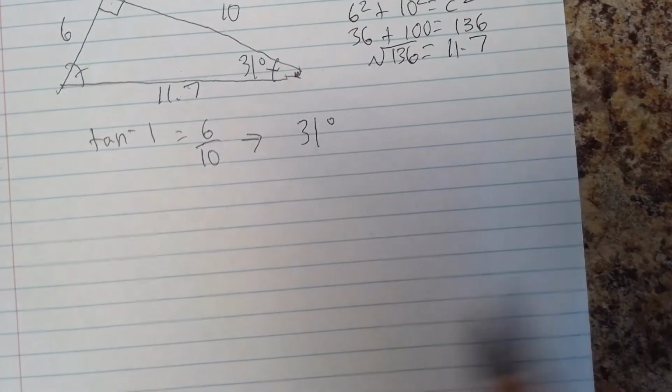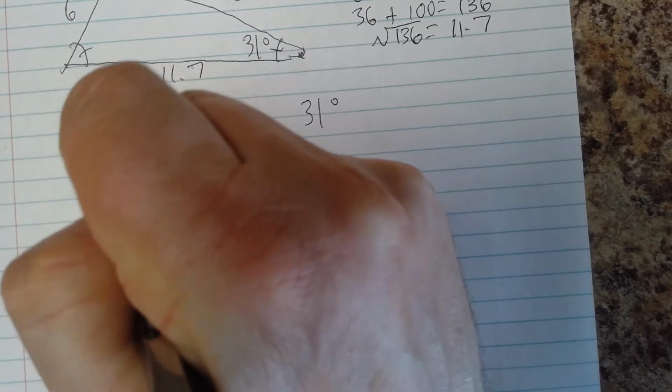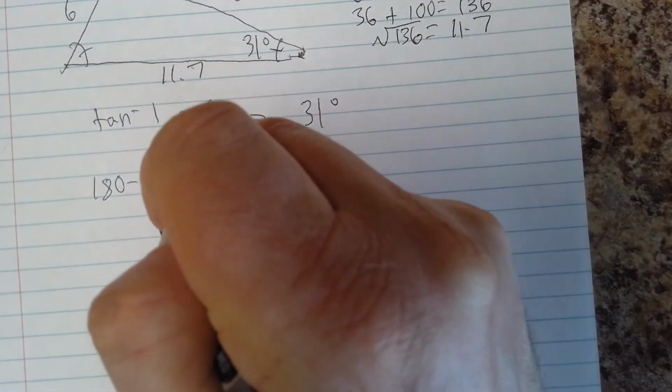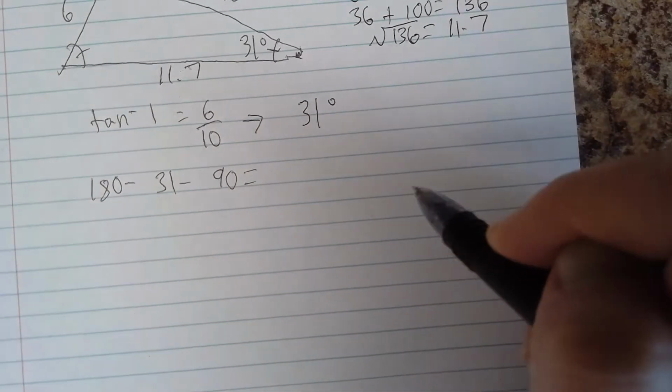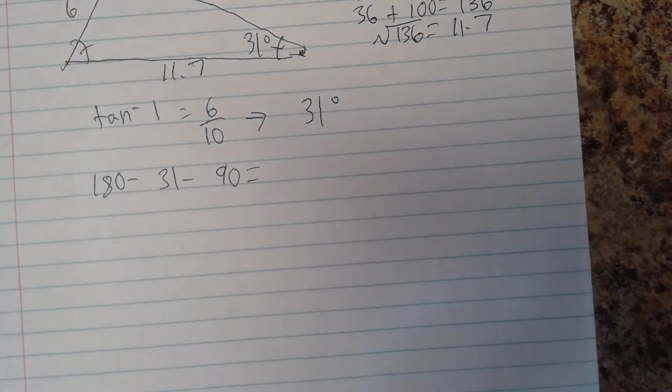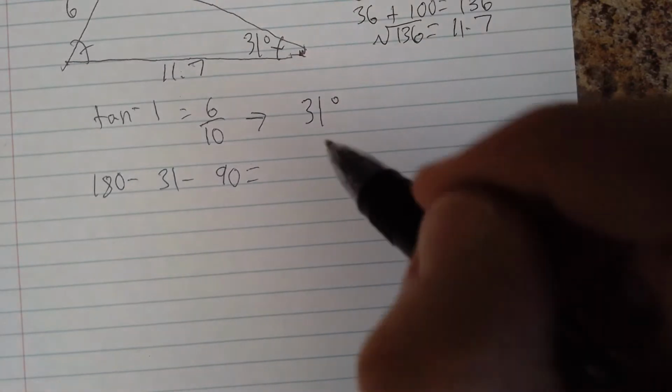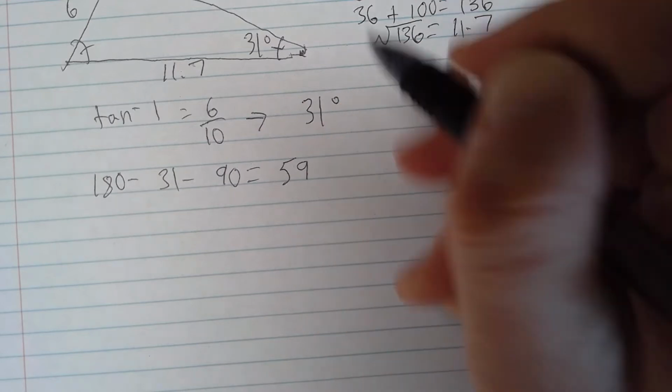And to find my very last angle, I'm going to use a very simple method that we've used before. 180 minus 31 minus 90 is 59 degrees.